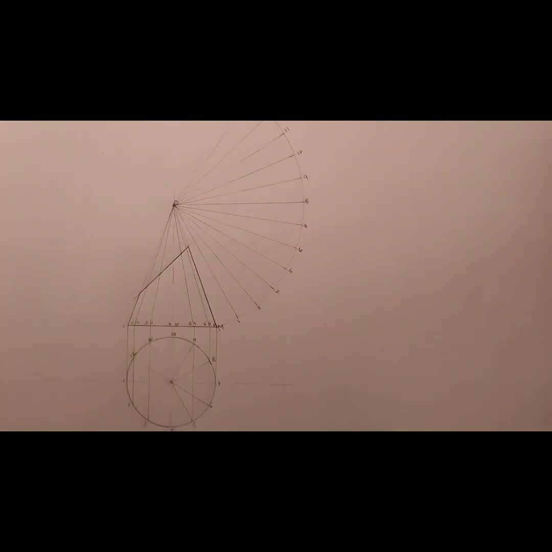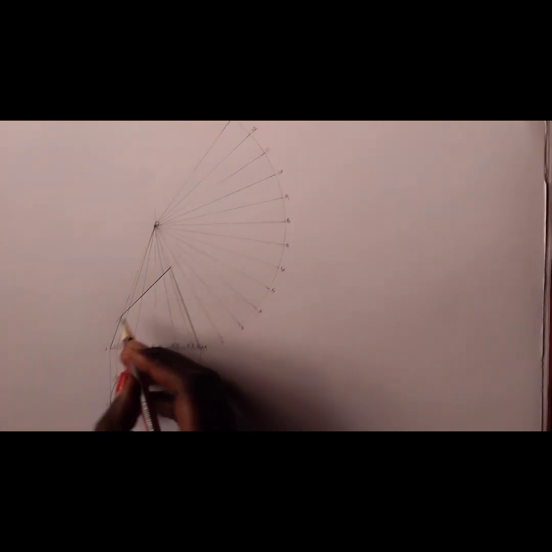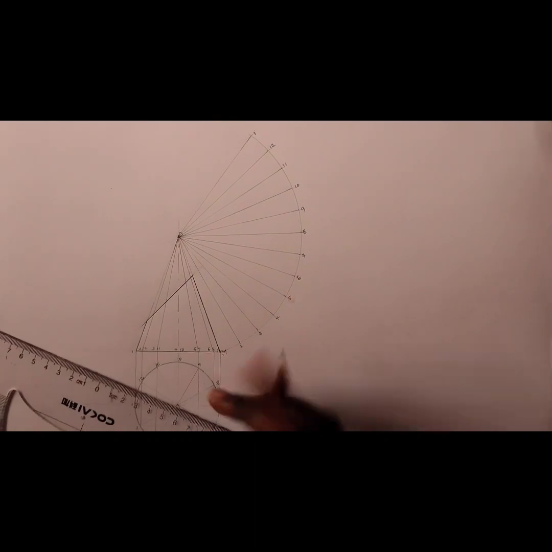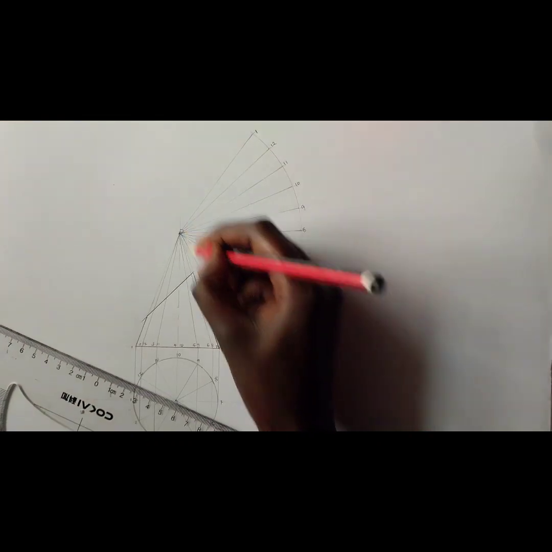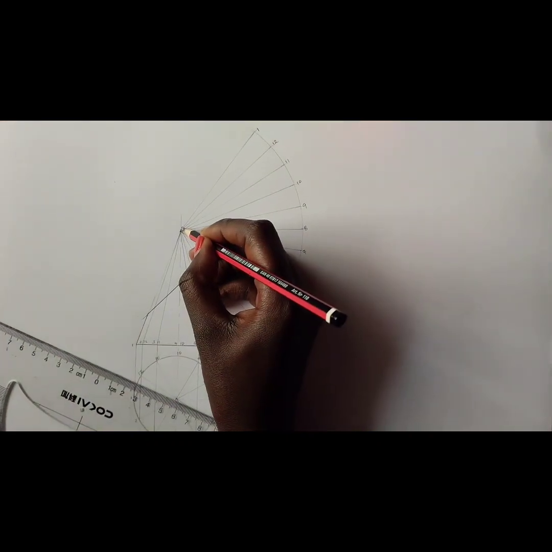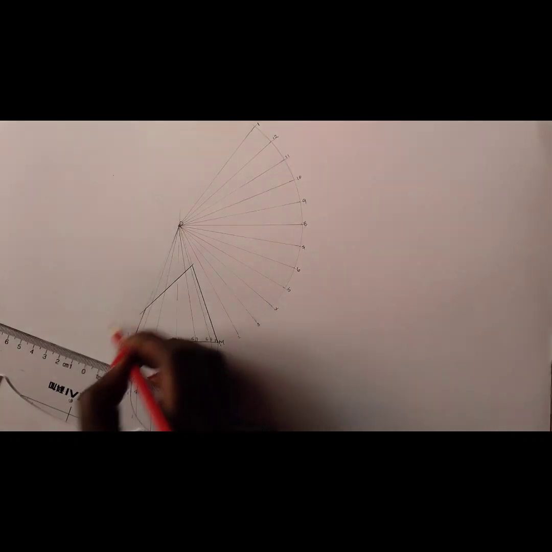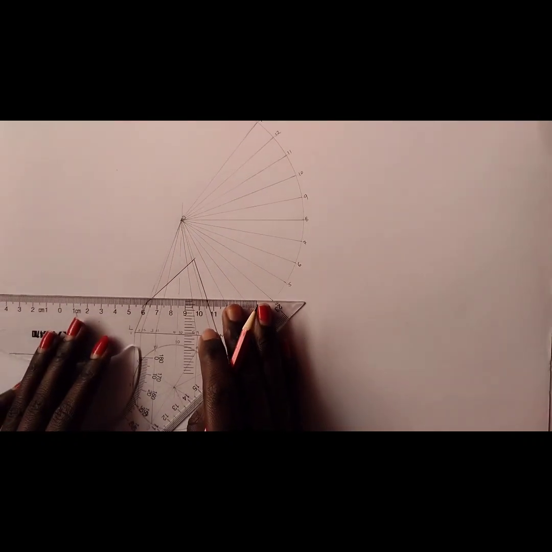So remember, we have this plane. Now we're going to take the measurements of this plane from our true length. So we have this true length OM, and also we can have this true length as OL. Maybe I can name here as L. So we can take our measurement from OL. That is our true length.